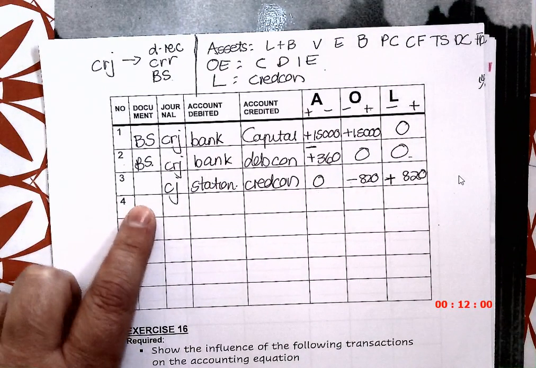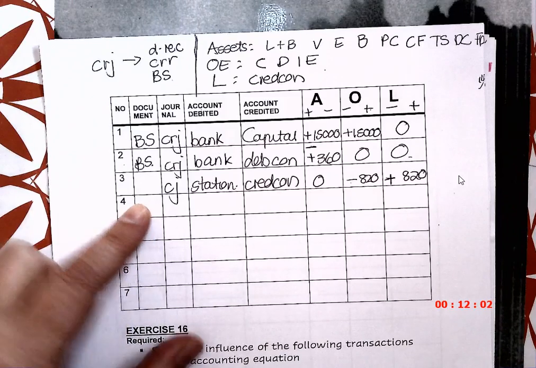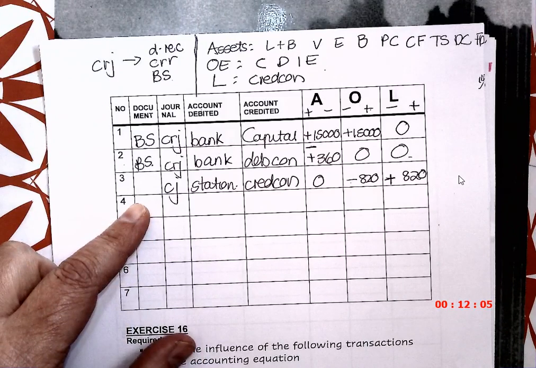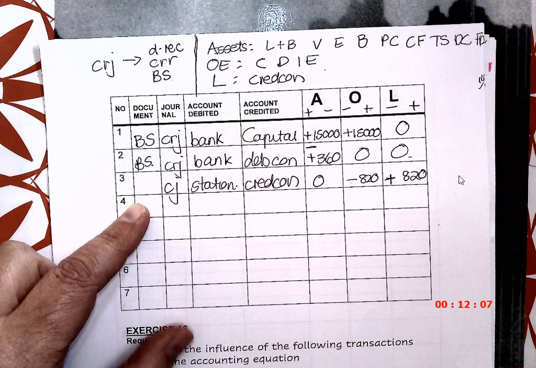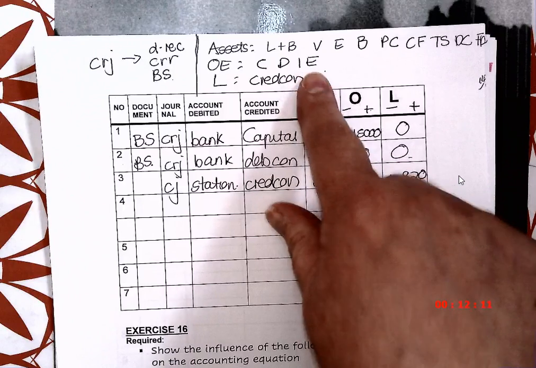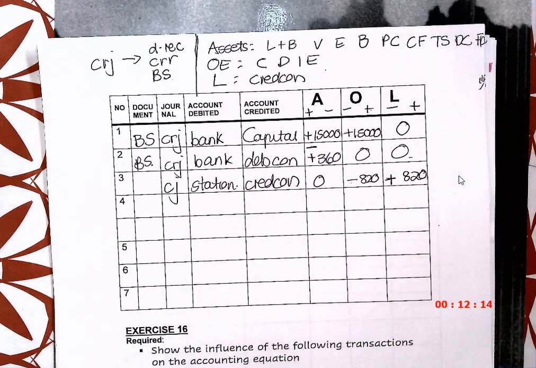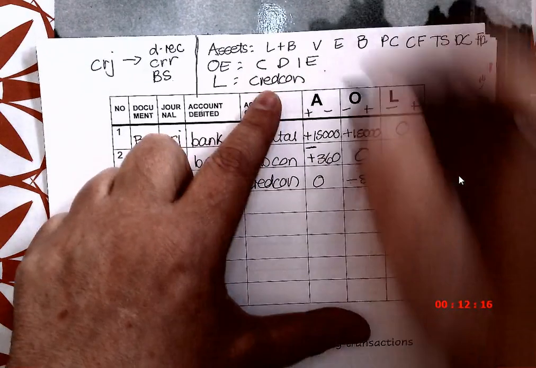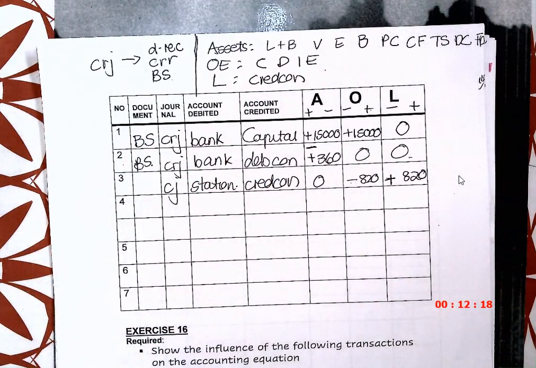Now, I quickly want to show you something. Before that, is there a question? Why does it minus the owner's equity? Doesn't it increase the owner's equity? Remember what we said? Owner's equity, what happens to the expense? It minus. Why? Because in the end, it's capital, less drawings, plus profit. And the more the expense becomes, the less the profit becomes, the less the equity. I hope you are listening.